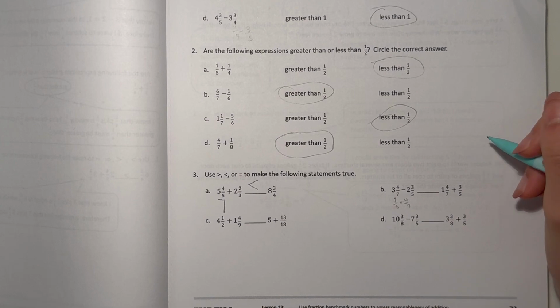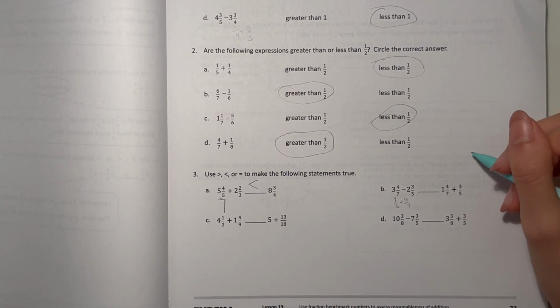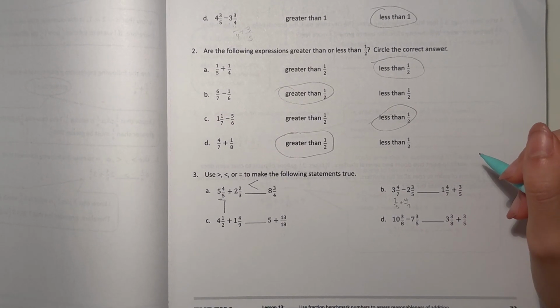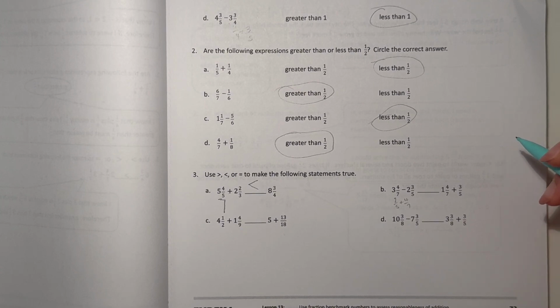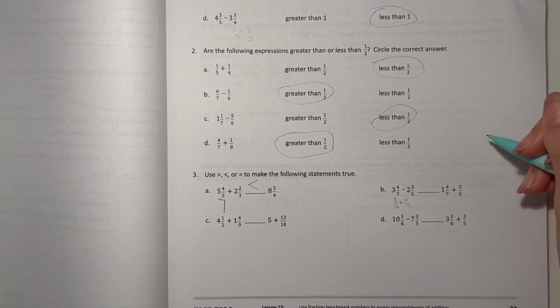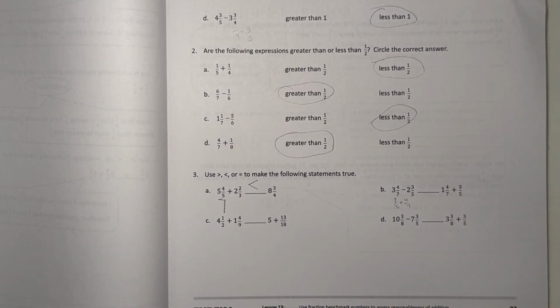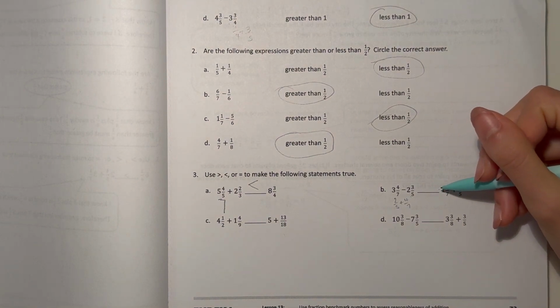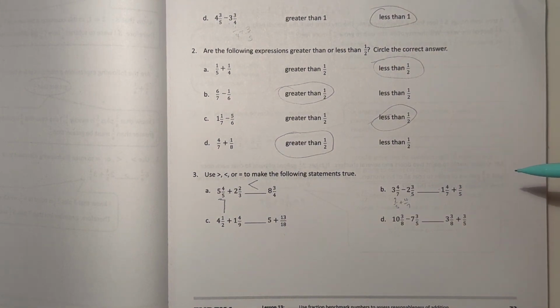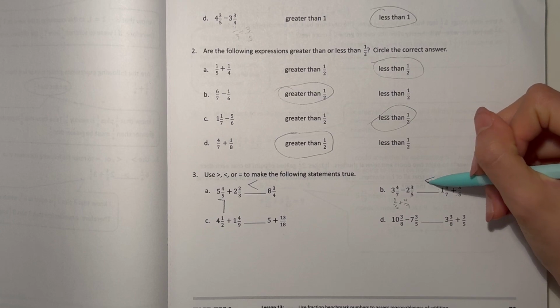Well, we have 4/7, which is a little bit greater than 1/2, and 2/5, which is less than a half. Our answer would definitely be less than 1. But over here, we already have a 1, and we're adding even more to it. So this part would, of course, be greater.